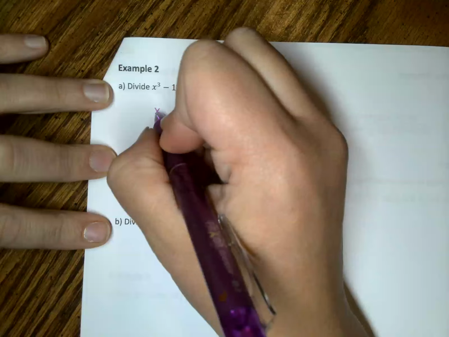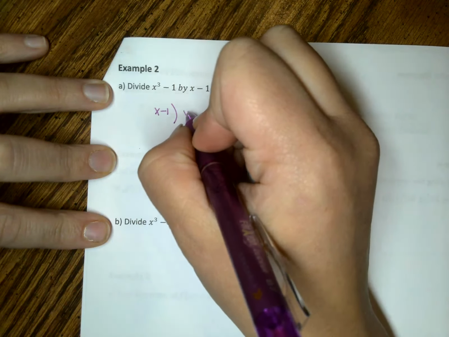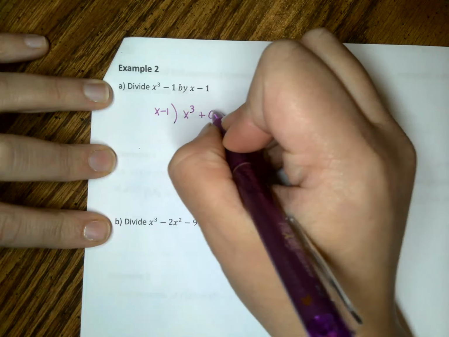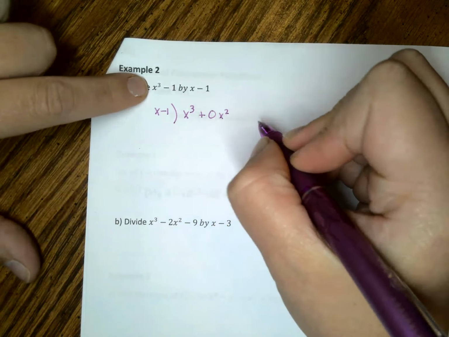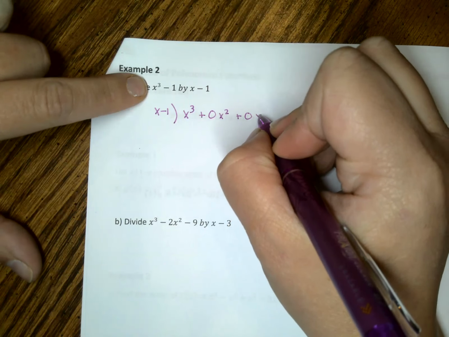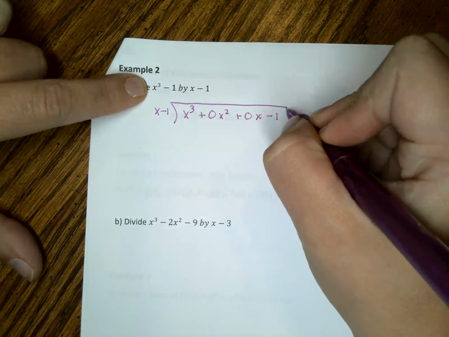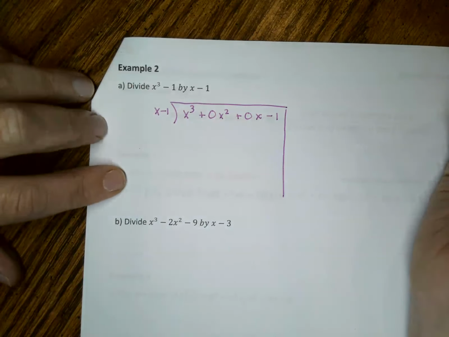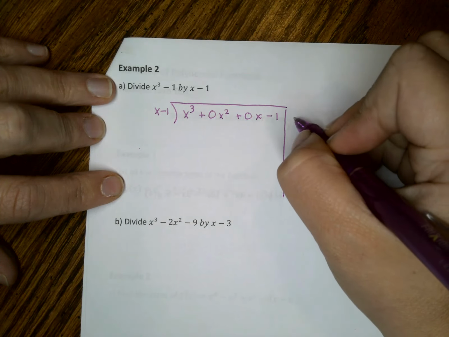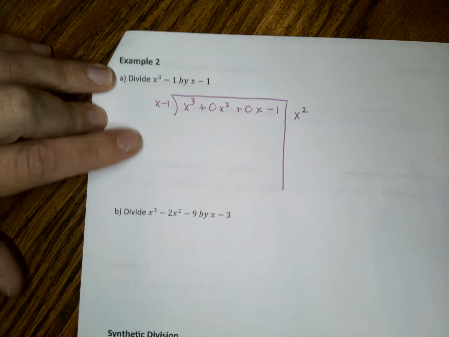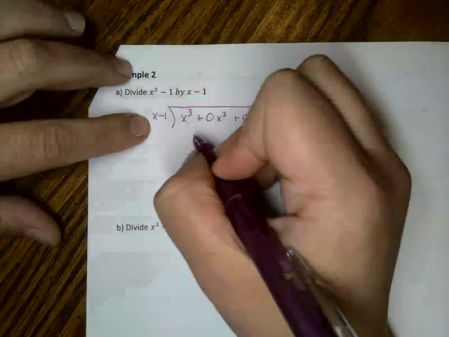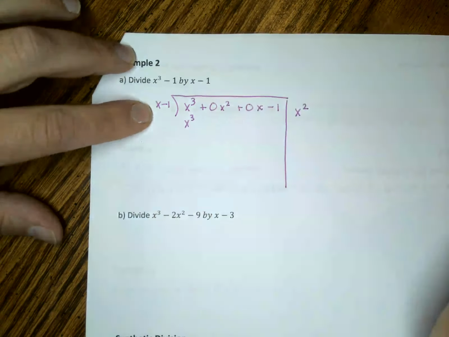So I have this x minus 1, and I want to divide the x cubed. I'm going to have a 0x squared, because there's no x squared in this problem, I'm going to have a 0x, and I'm going to have this minus 1. Now, sometimes it's going to work out where I don't actually need those zeros, but it's still going to be the same concept. So if I multiply this by x squared, because I need 2 more x's, I would get an x cubed right here.